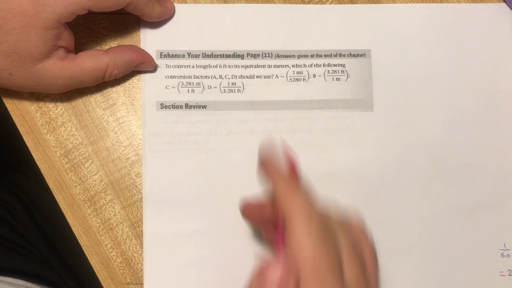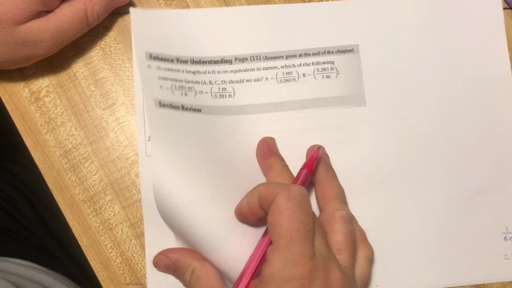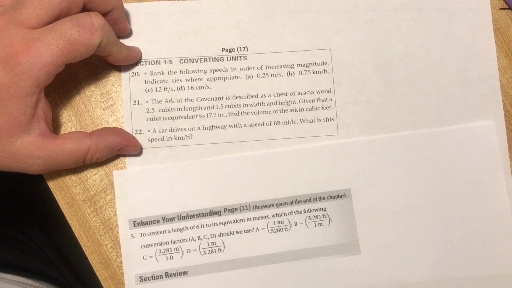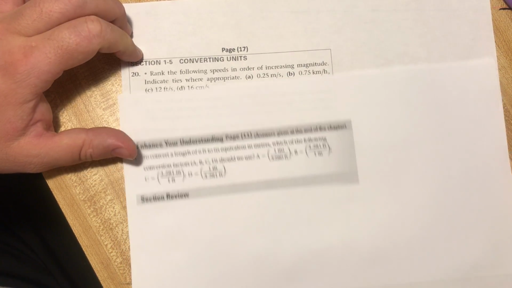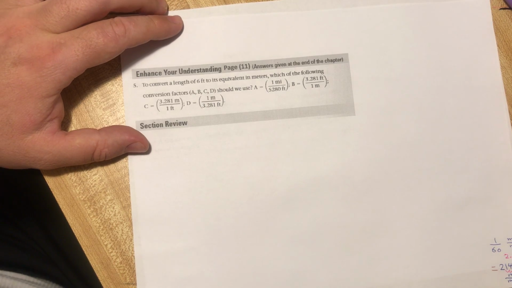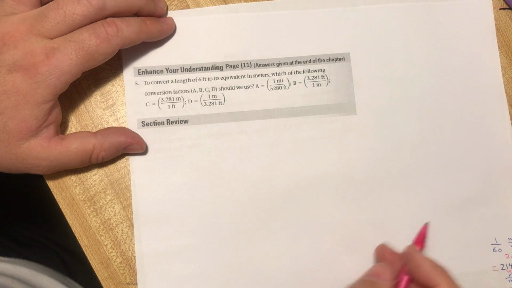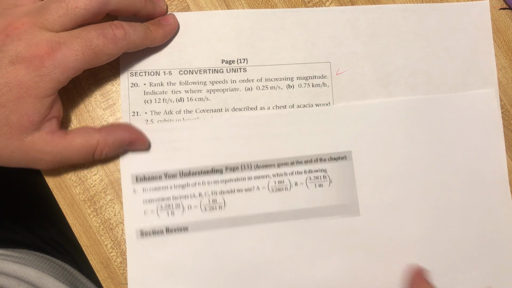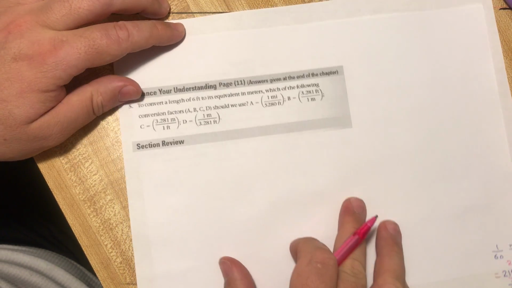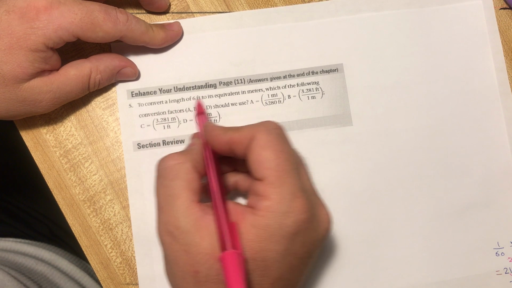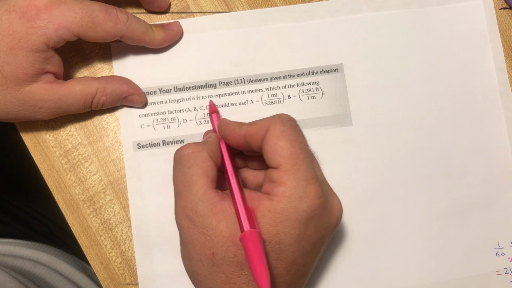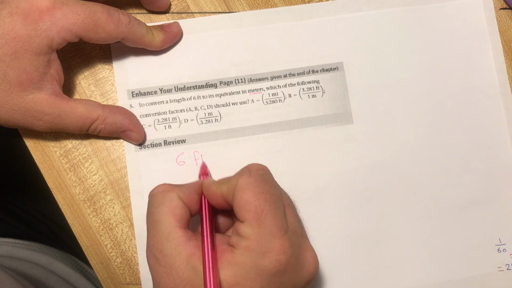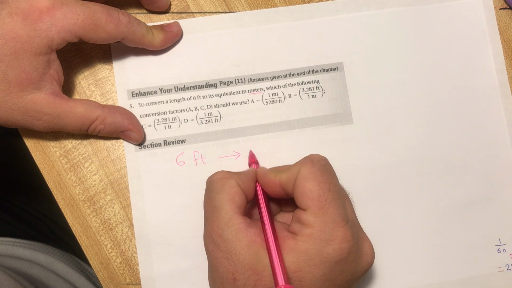Okay, I have this example from page number 11, and I also have these from the problems on page number 17. I'll try to do this one with you, and I will leave this for you to do. It will be easy. Now, to convert length 6 foot to its equivalent in meters. Okay, I have 6 foot. I will need it in meters.